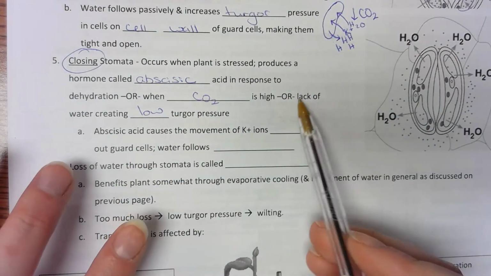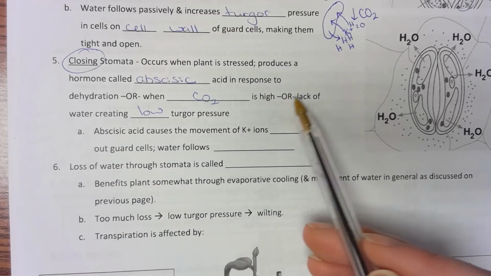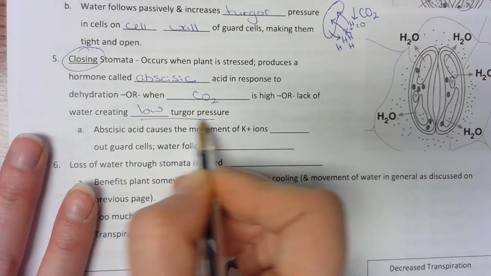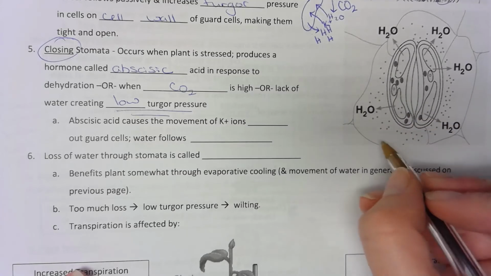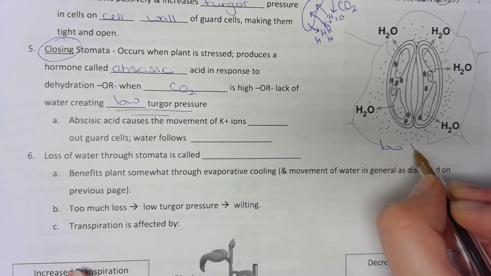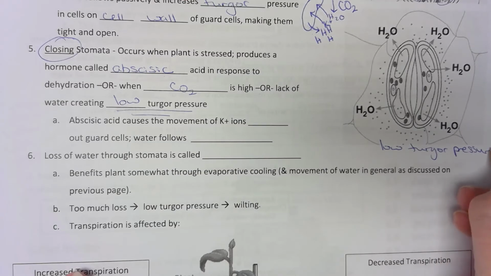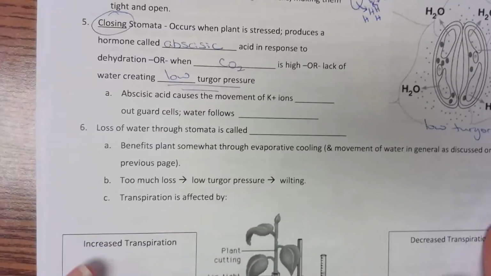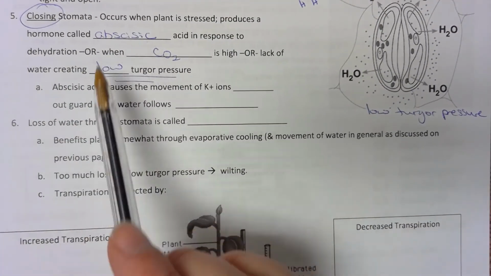And I hate that it says or lack of water. Well, I guess that does make sense that it's saying or lack of water, but I thought it was just going to say low turgor pressure because that's going to happen no matter what. So these cells right here have low turgor pressure. These have high turgor pressure. So this is going to be the opposite.